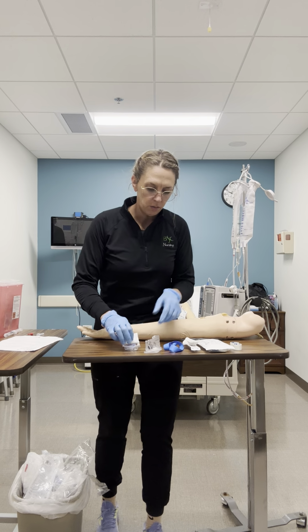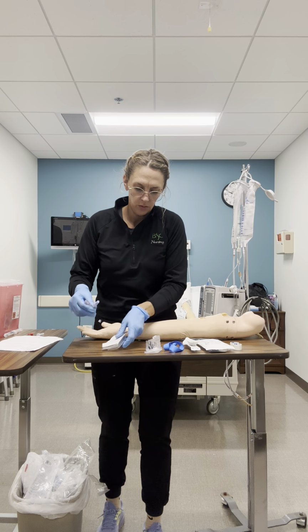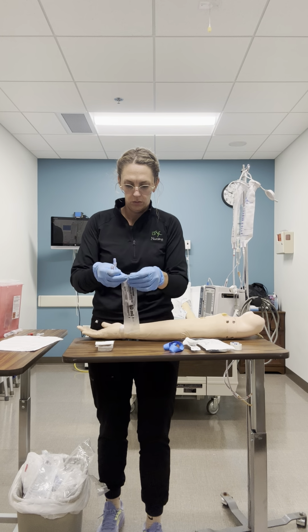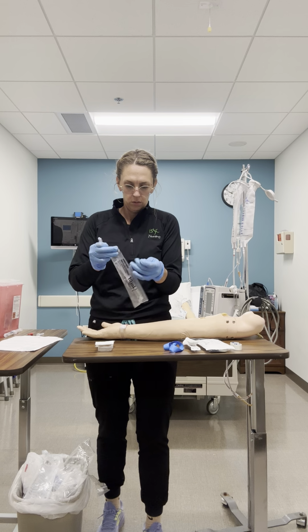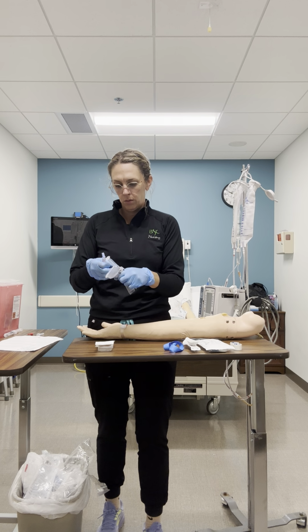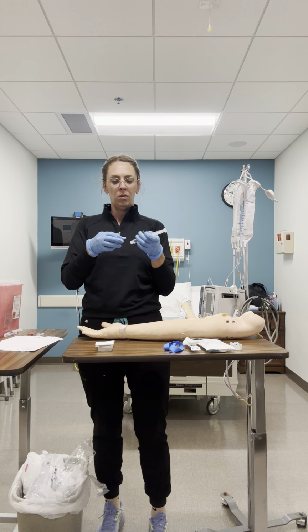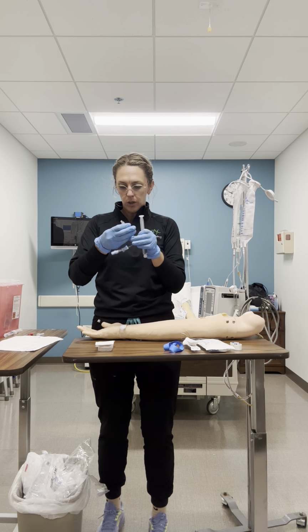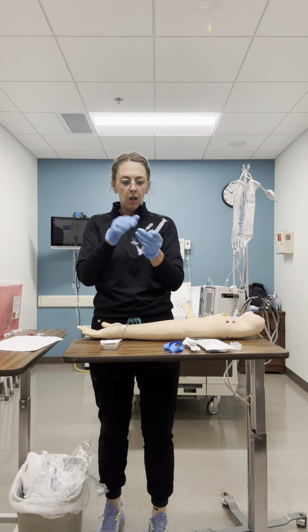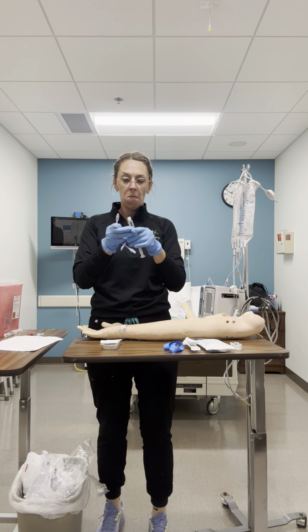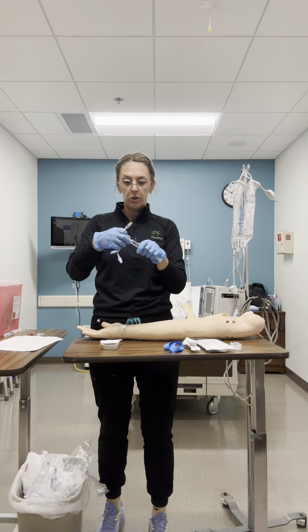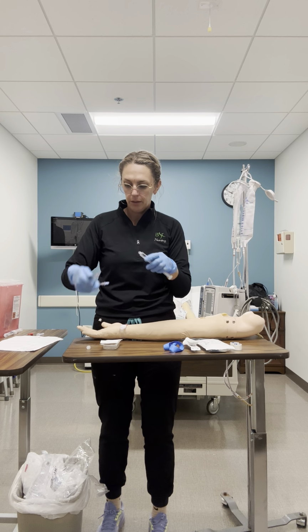Okay, so now I've got my short extension catheter and my saline. I'm gonna hook my short extension catheter up to my saline.